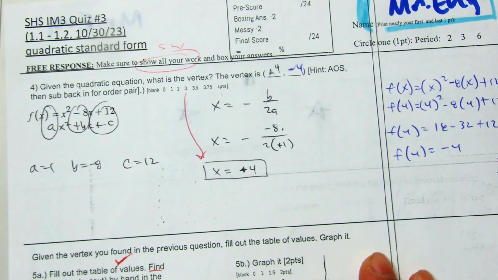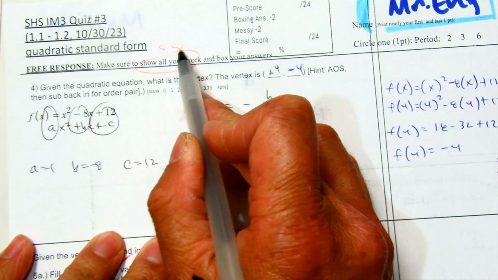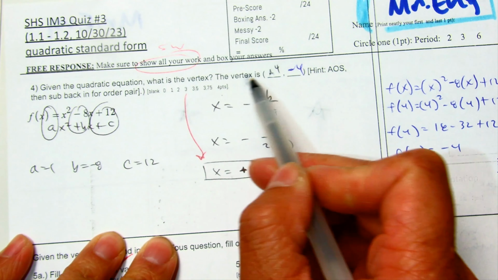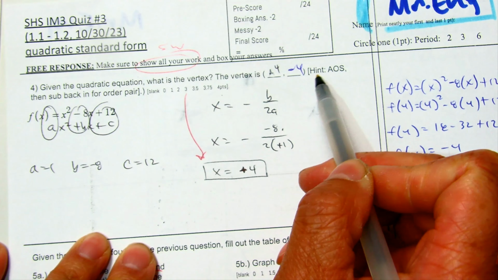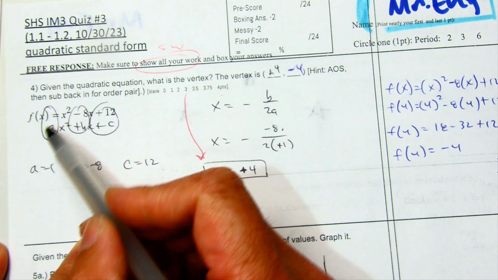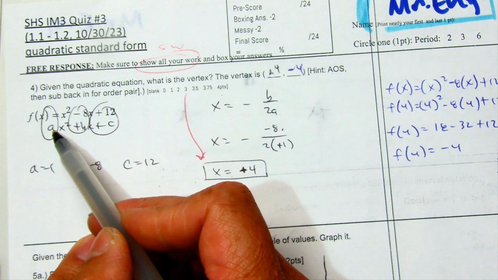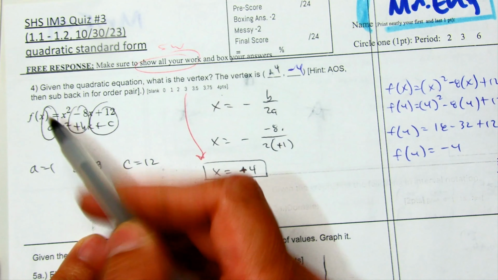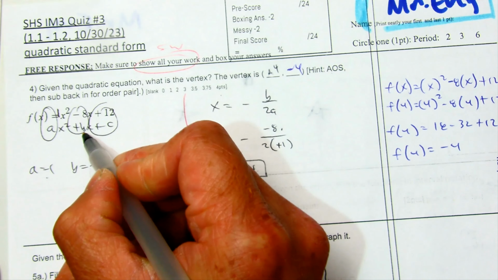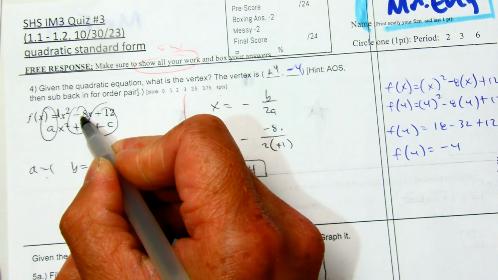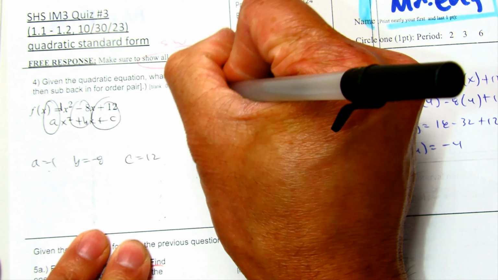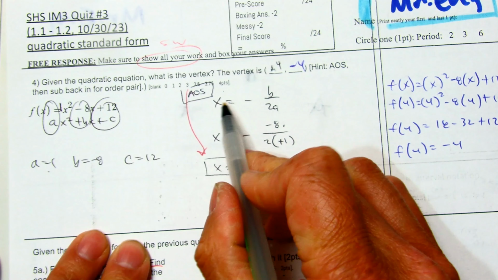Backside, make sure to show all your work. SW, show work. Box your answers. Given the quadratic equation, what is the vertex? The vertex is blank, blank. Hint, use the AOS, the axis of symmetry, then sub back into the original ordered pair. Here's your quadratic function. Your a value is always in front of the x squared, so that a value is positive 1. Your b value is always in front of the x, so that is negative 8, and your c value is 12. Your axis of symmetry formula is x equals negative b over 2a.